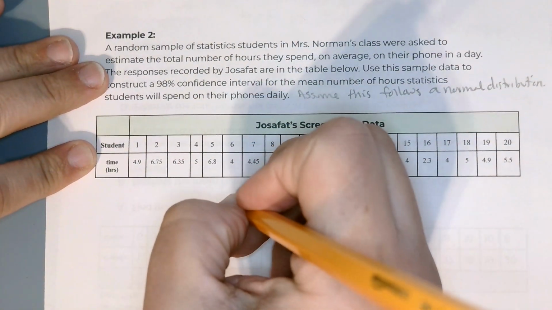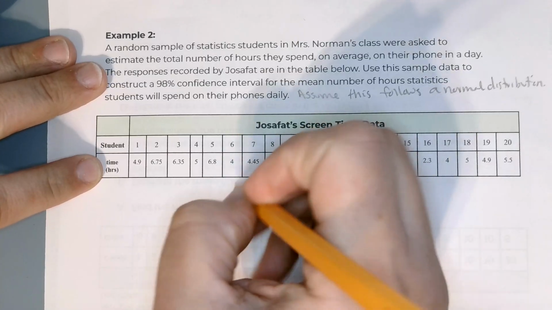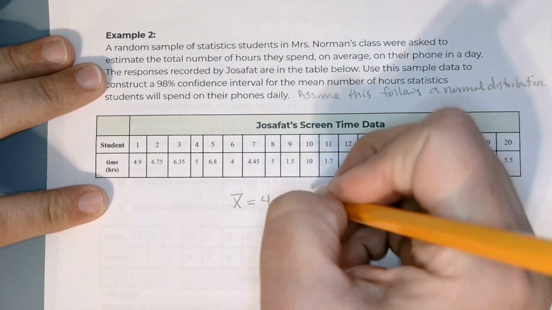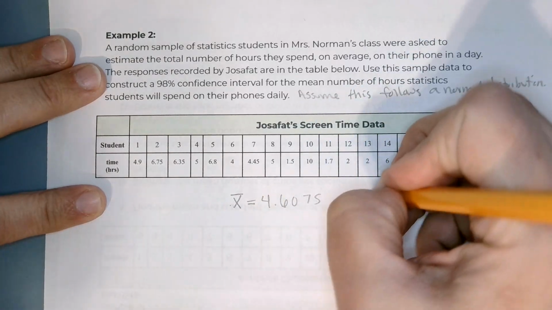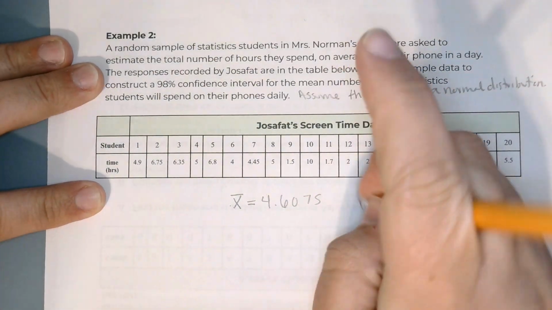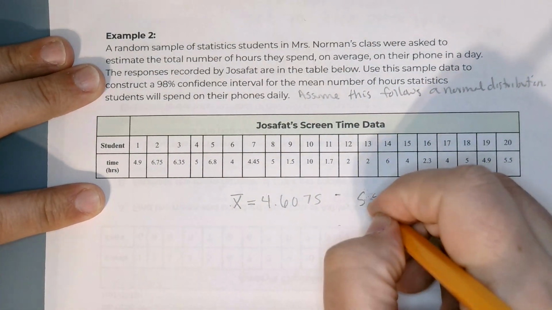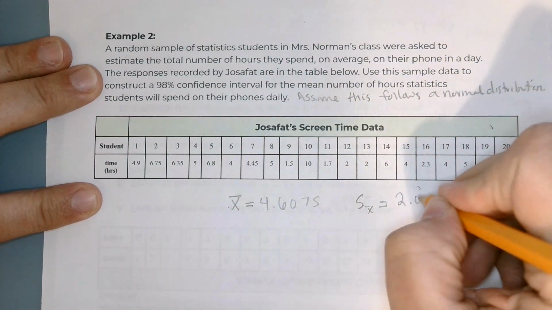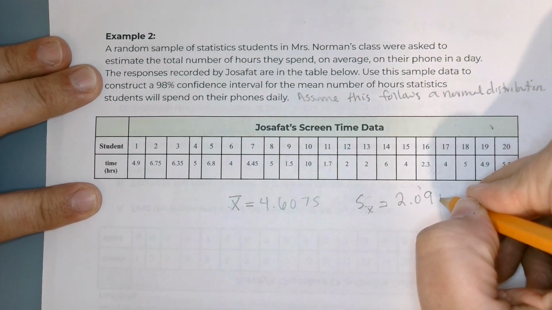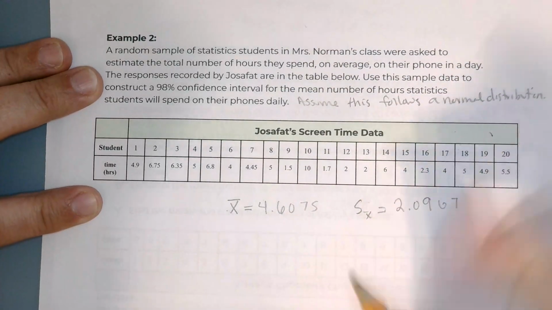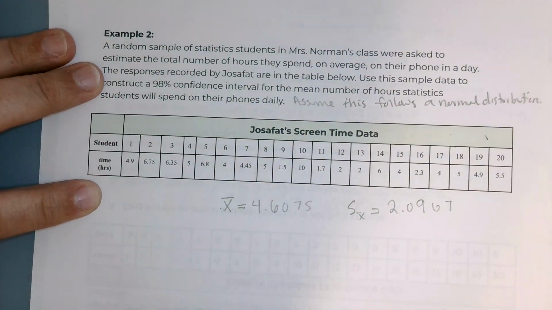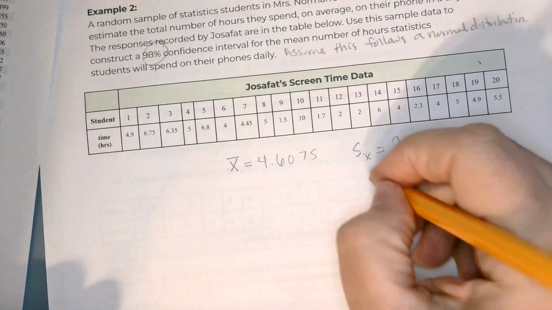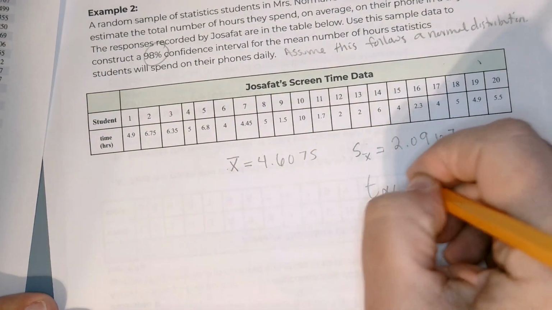I typed that into my Excel and found that the mean of this sample is 4.6075, and the standard deviation of the sample is approximately 2.0907. Okay, we want 98% confidence, so I need to find my critical value.